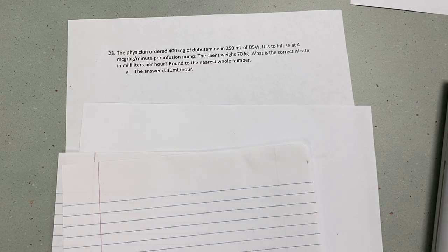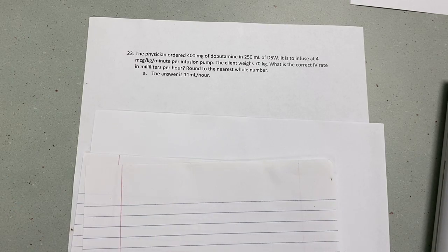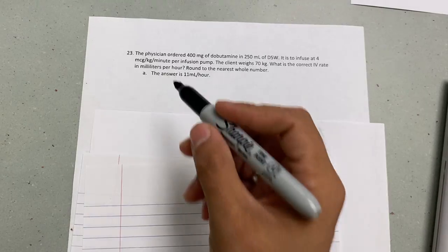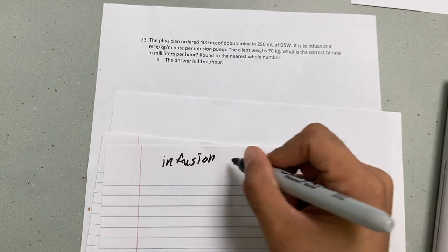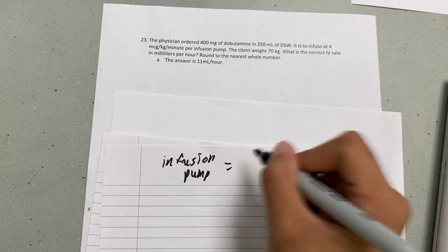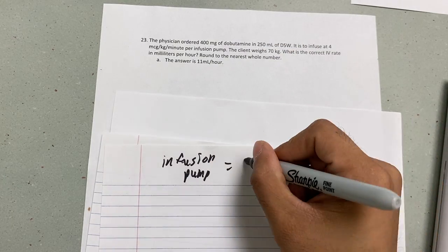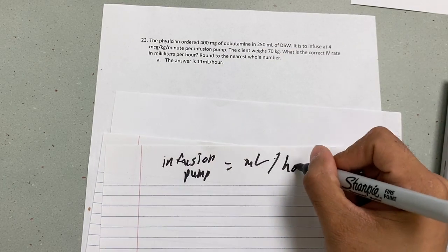Okay, so let's take a look at number 23. A physician ordered 400 milligrams of dobutamine and 250 mLs of D5W to infuse at 4 micrograms per kilogram per minute per infusion pump. Every time we see infusion pump, that's our milliliters per hour, every time. That's going to be our rate.